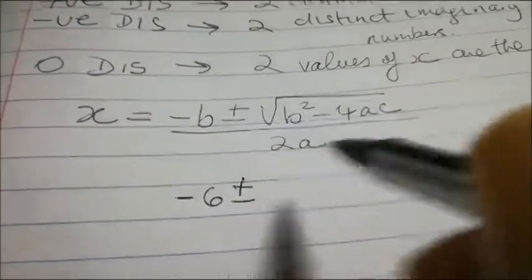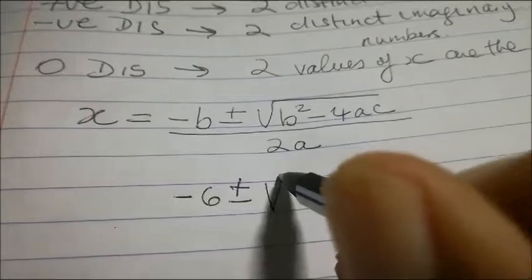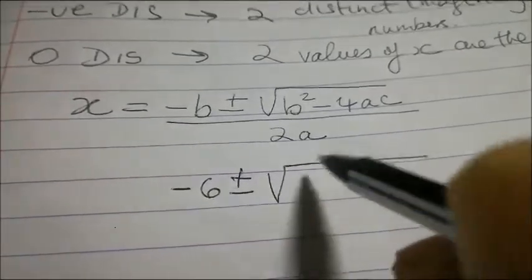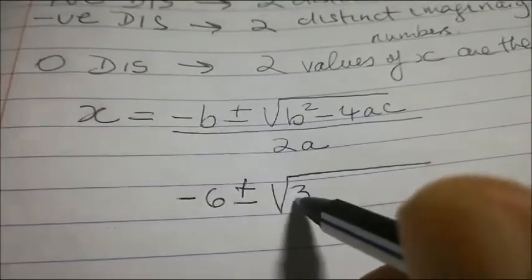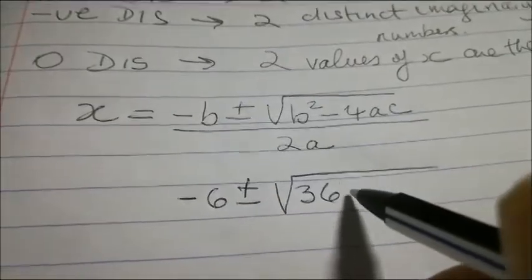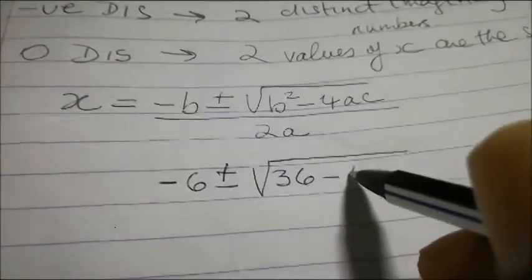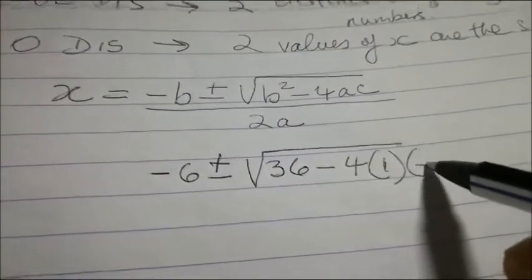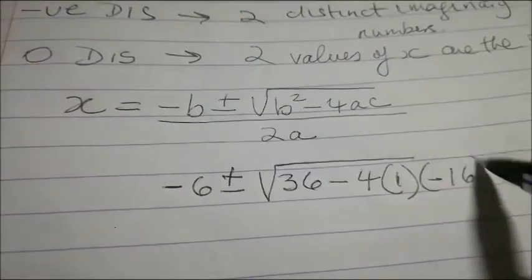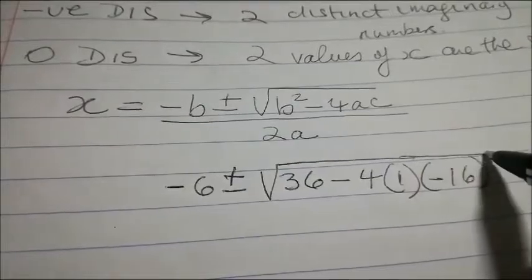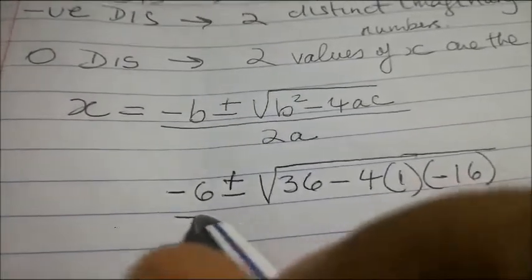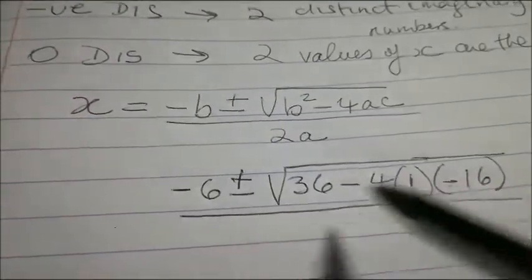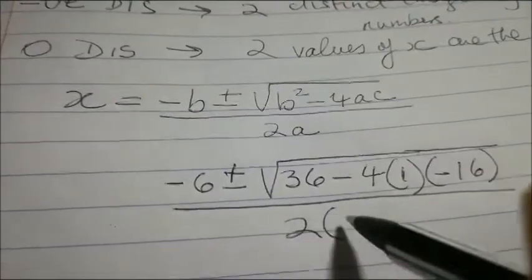It's going to be plus or minus the square root of b squared. Now b is 6, and therefore this is going to be 36. 6 times 6 is 36. Minus 4, a is 1, and c is minus 16. We already worked that out. And everything is going to be over a is 1, 2 times 1.